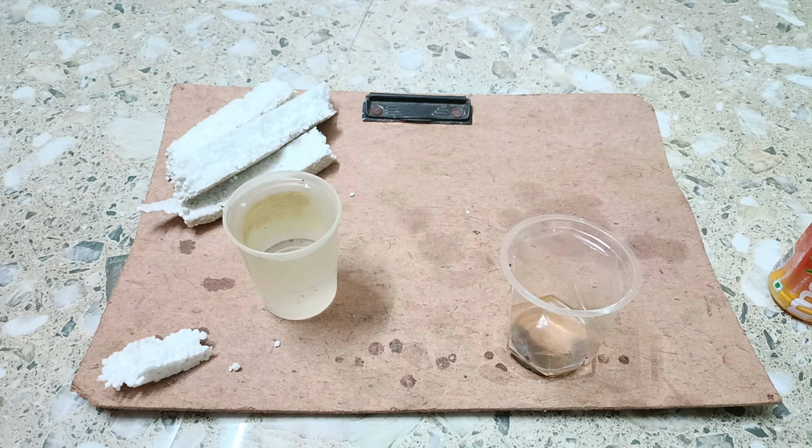On the other hand, petrol or gasoline is a non-polar solvent similar to polystyrene. Since like dissolves like, non-polar solvents like petrol can interact with and dissolve non-polar substances like polystyrene.